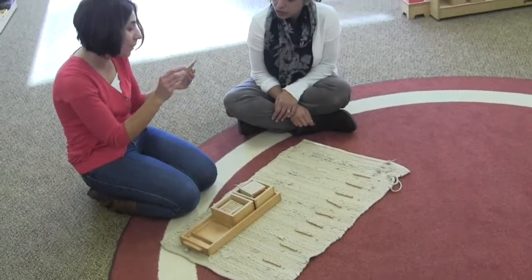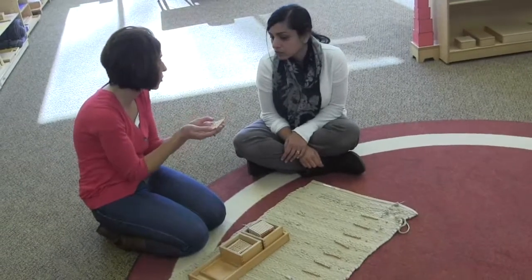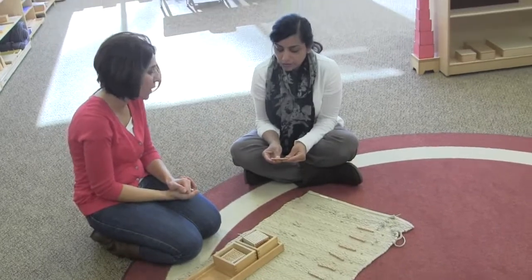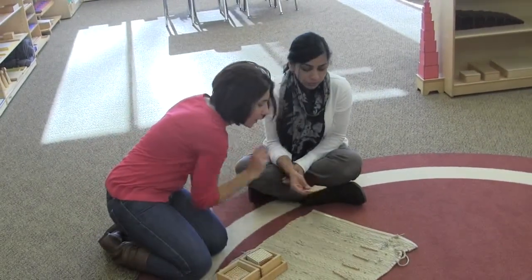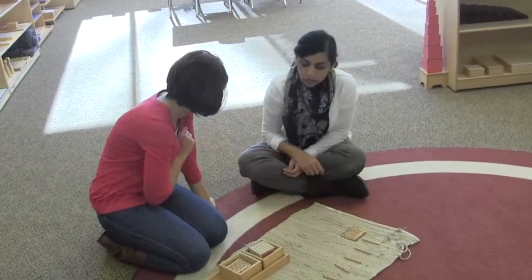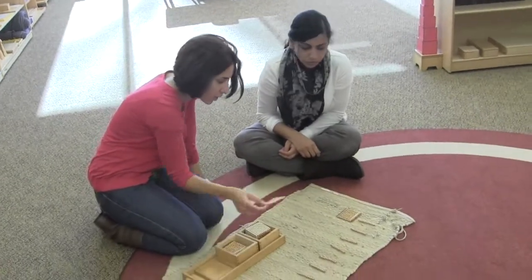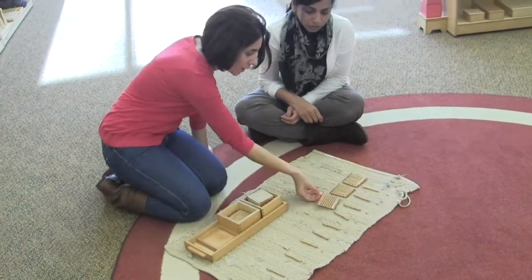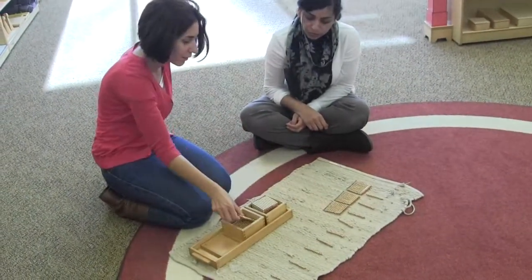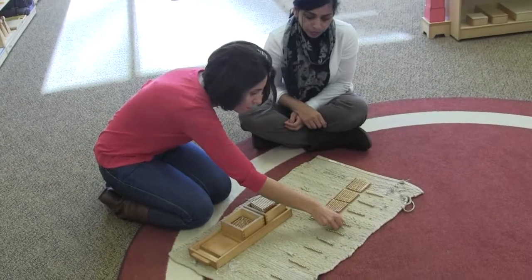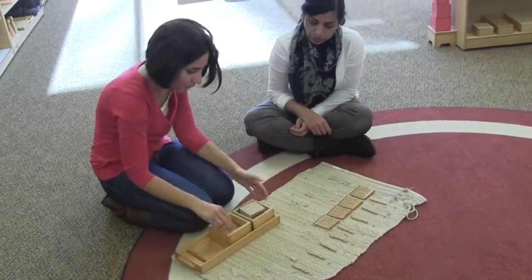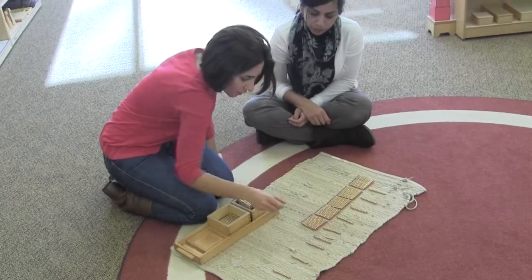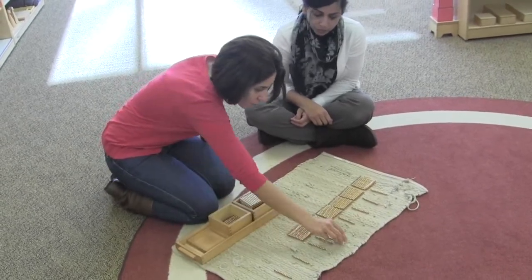And you remember, this is 100 square. Would you like to hold it? This is 100 square. Do you want to leave it here? 100 square, 200 square, 300 square, 400 square, 500 square, 600 square.